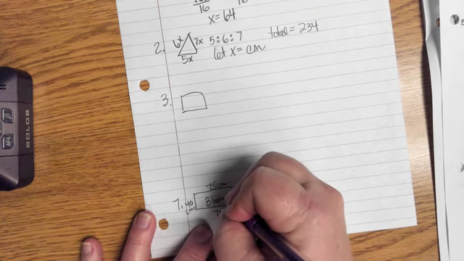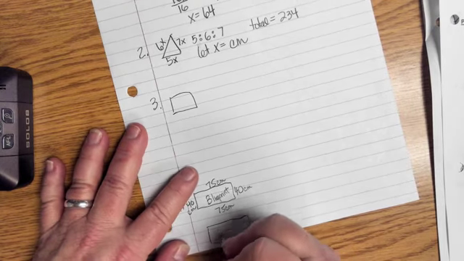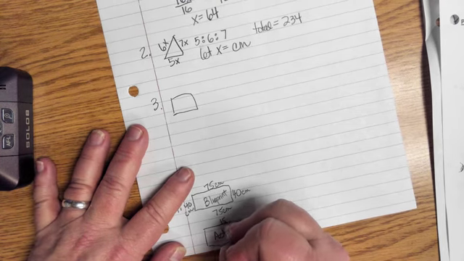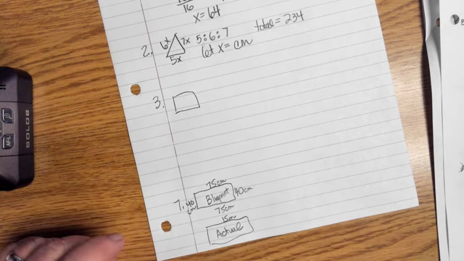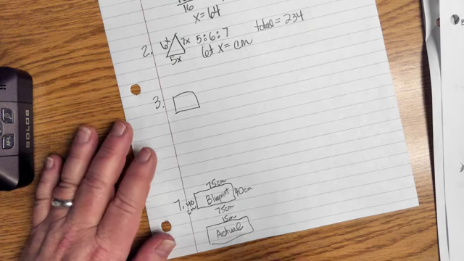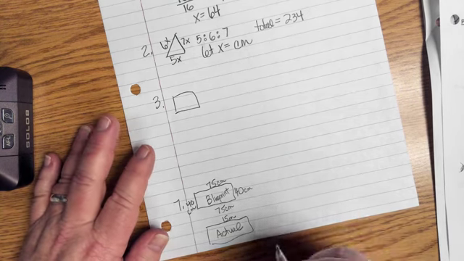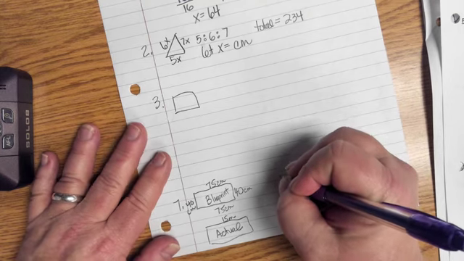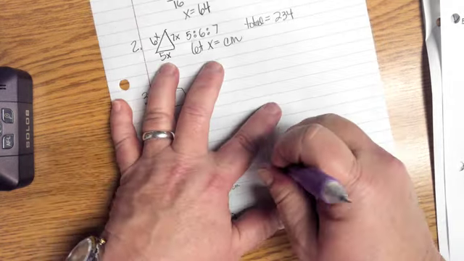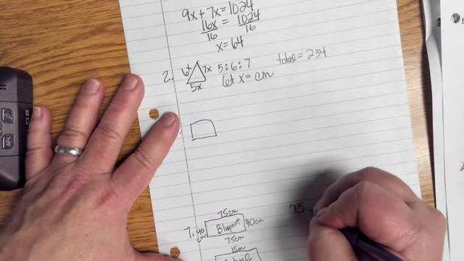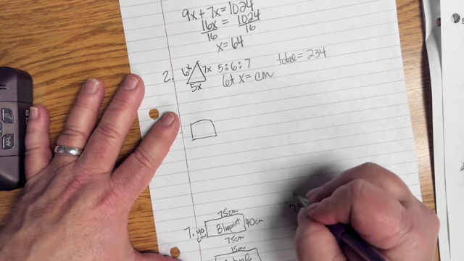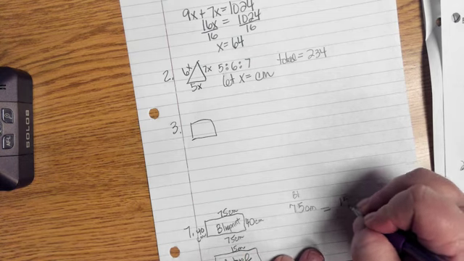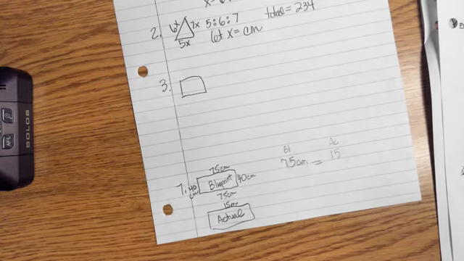Okay, this is the blueprint. The actual, what have they told me about the actual? 15 meters in length. Okay. So, they're asking what is the foundation's actual width? Actual width. So, if I have 75 centimeters, they're telling me on a blueprint is equal to how much on the actual? 15, right? This is the actual. And this is how I would set this up.